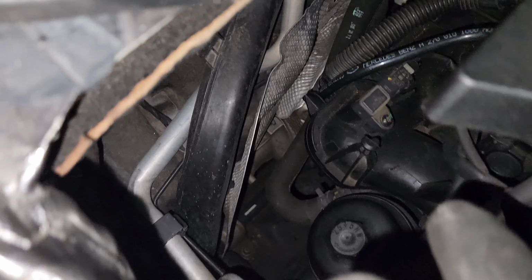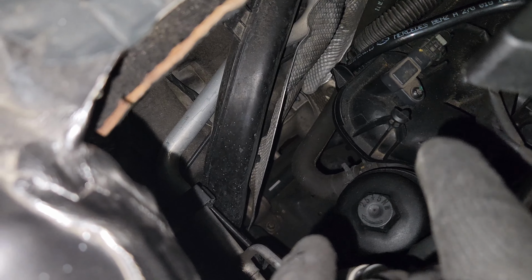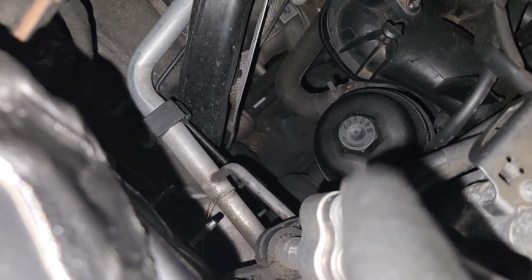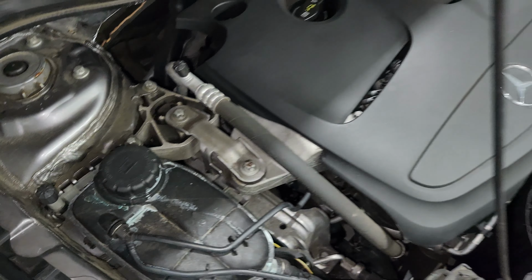I made a video on the thermostat, so check on the channel on how to replace it. At the same time I made a video about the oil cooler housing, and if you can get an aluminum one, that should be really great.